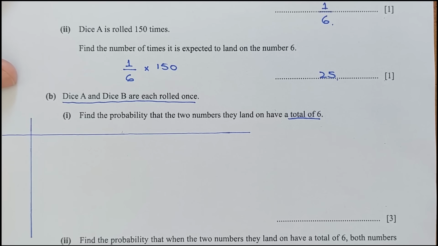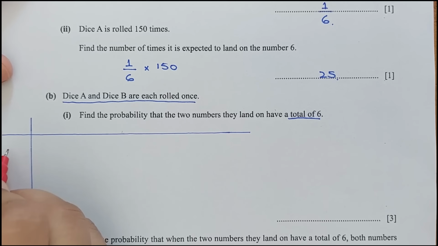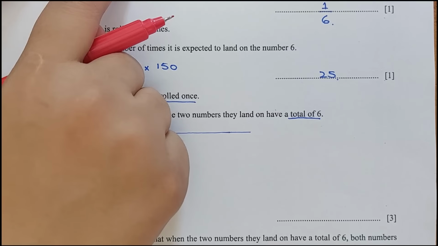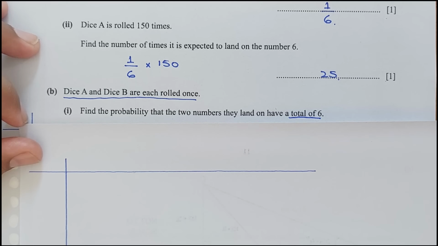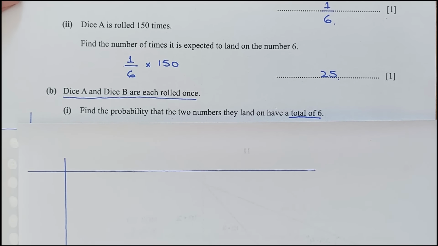So we have dice A with numbers 1, 2, 2, 2, 3, 6. As I have less space, I'm making the table on a different paper.